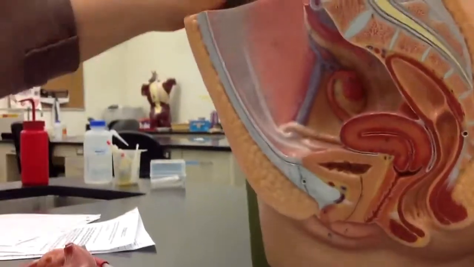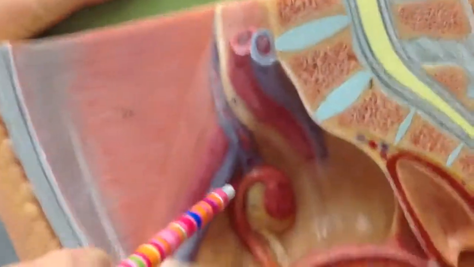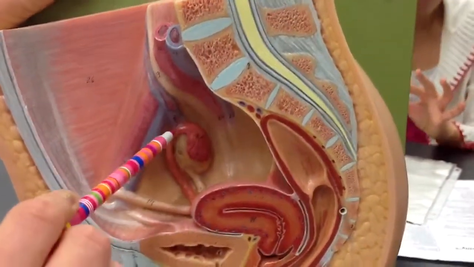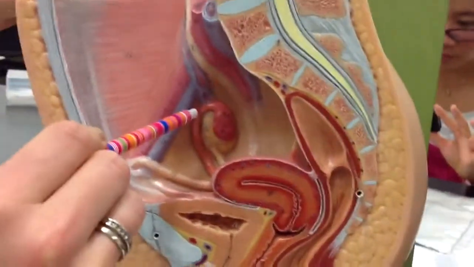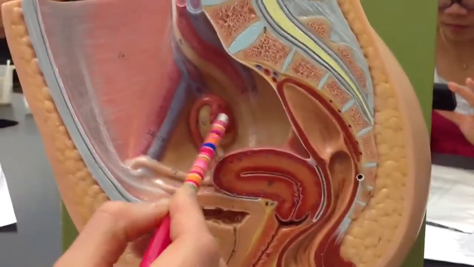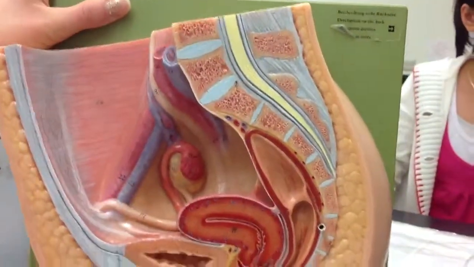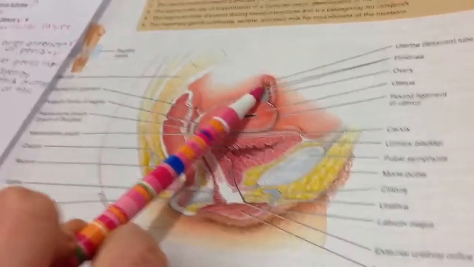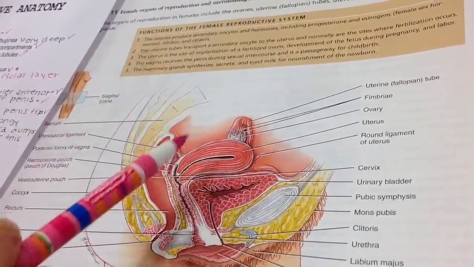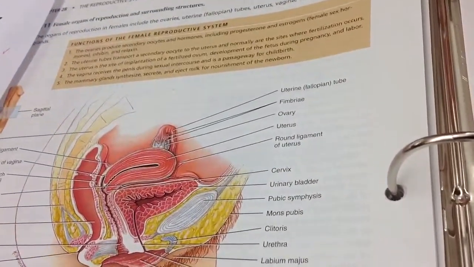Okay. The uterine fallopian tube is this tube right here. Before it reaches the ovary, this part right here is called the infundibulum of the uterine tube. And then these finger-like projections on top of the ovary are called fimbriae. So here's the fimbriae on the picture, the infundibulum, and the actual fallopian tube.